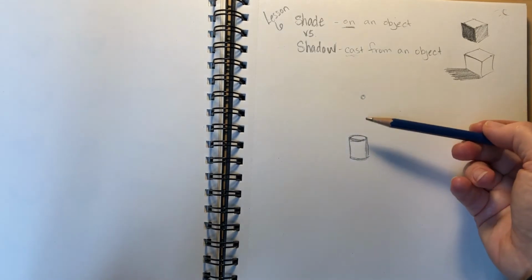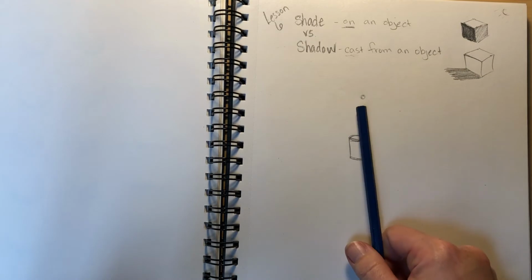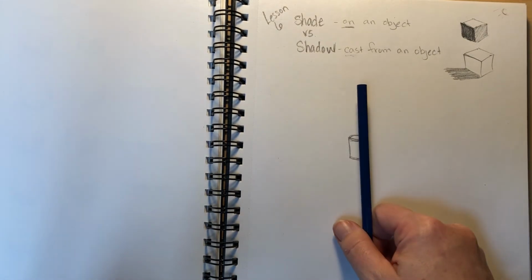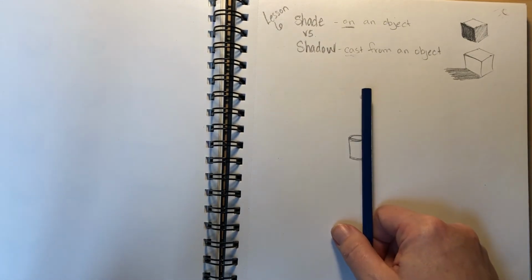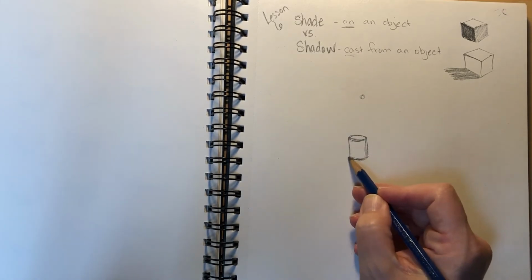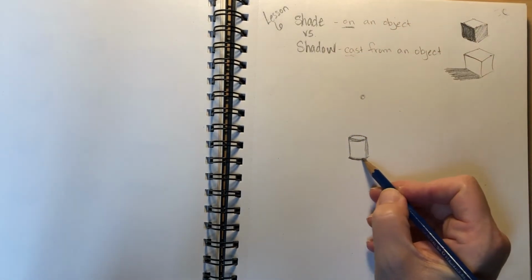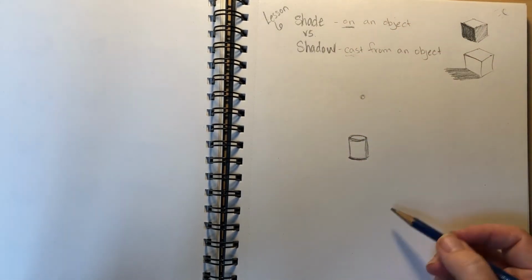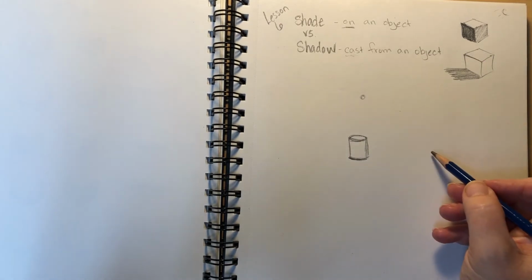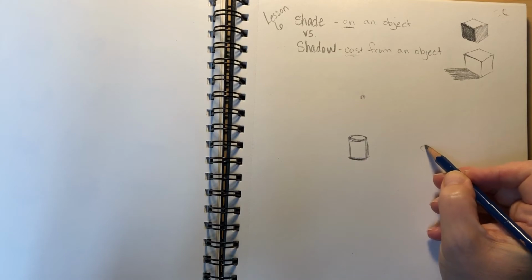if the light source is directly over top of it, this is like thinking about the sun during the day, this would be at noon. When the sun's the highest, and often if you look, that's when we have the least amount of shadow, because the light source is directly on us, and so we will only have a little bit of shadow.